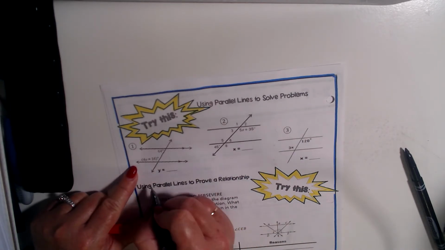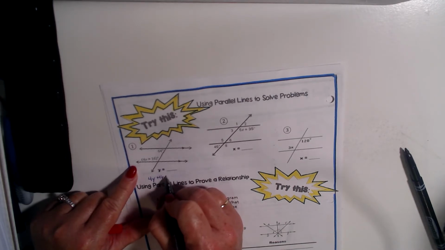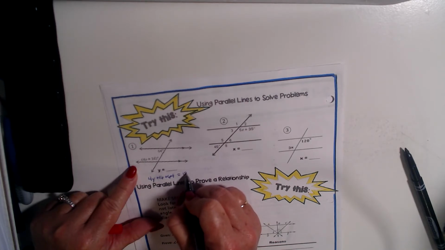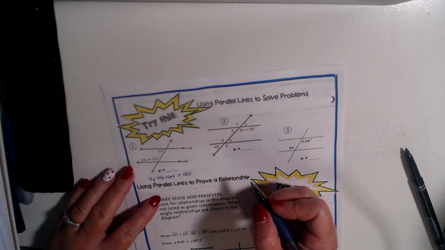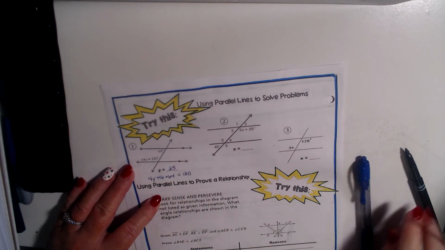So we can set this up as 4y plus 16 plus 64 is equal to 180 degrees. If we combine like terms, subtract from 180 and then divide by 4, we're going to end up with a value of y is 25 degrees.